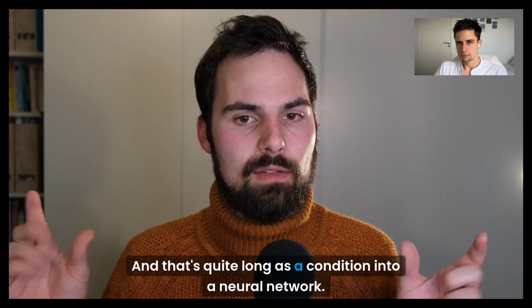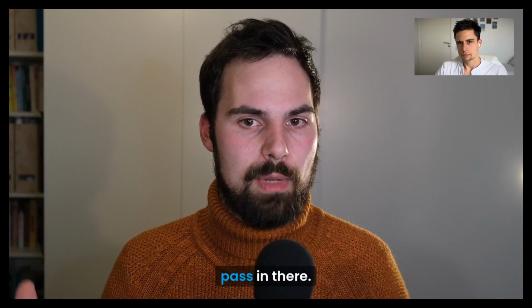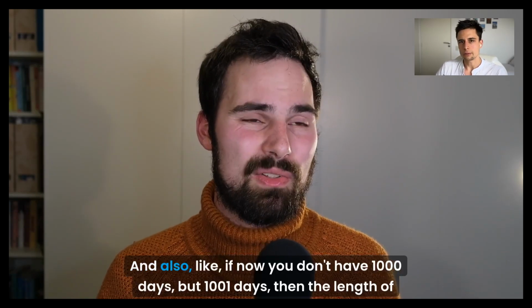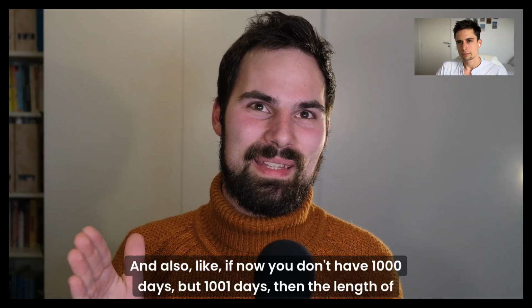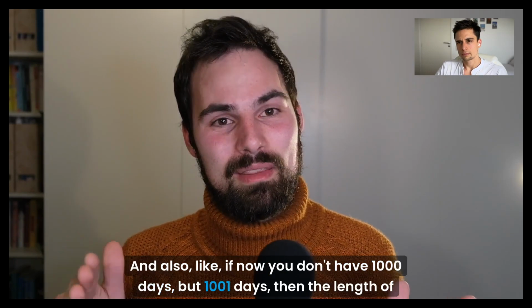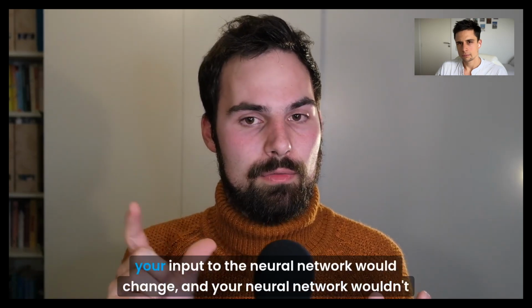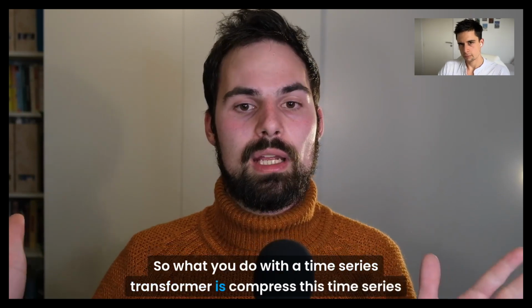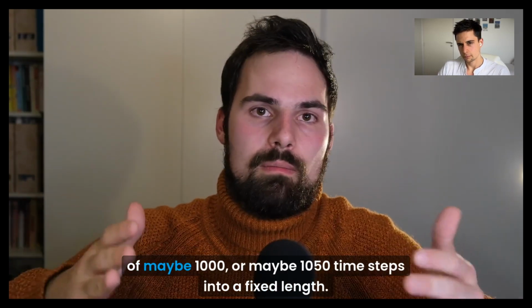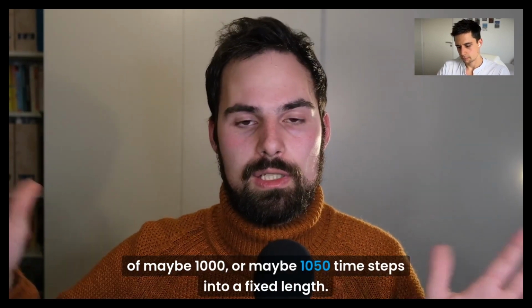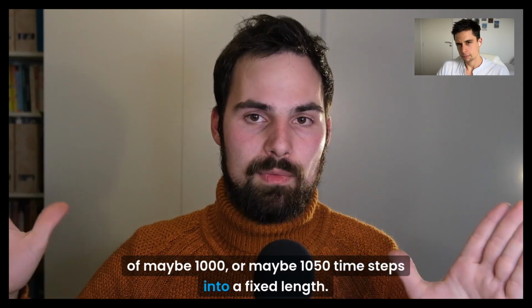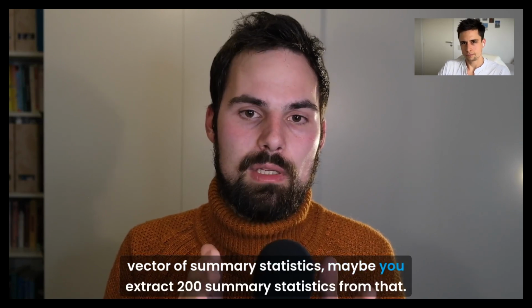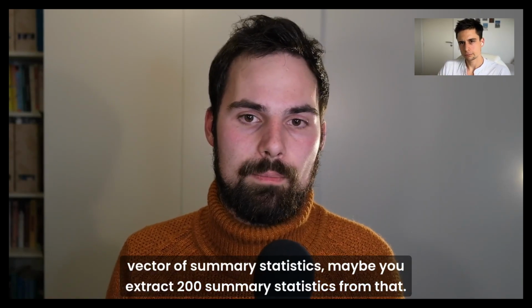That's quite long as a condition to pass into a neural network. And also, if now you don't have 1,000 days but 1,001 days, then the length of your input to the neural network would change, and your neural network wouldn't handle that. So what you do with a time series transformer is compress this time series of maybe 1,000 or maybe 1,050 time steps into a fixed length vector of summary statistics. Maybe you extract 200 summary statistics from that.